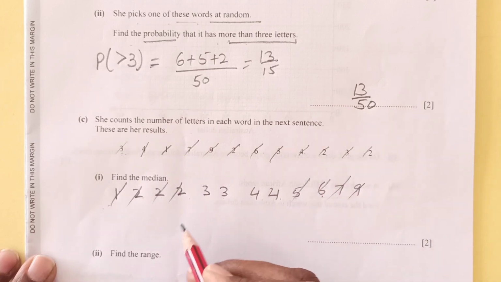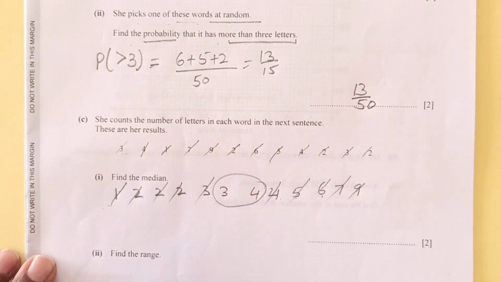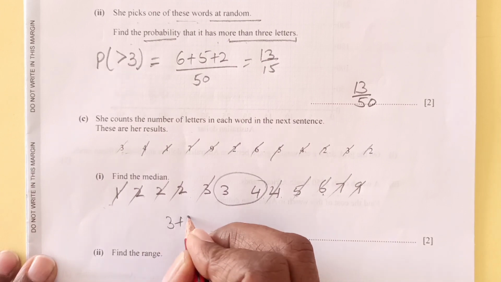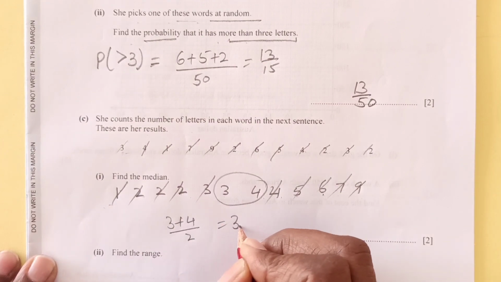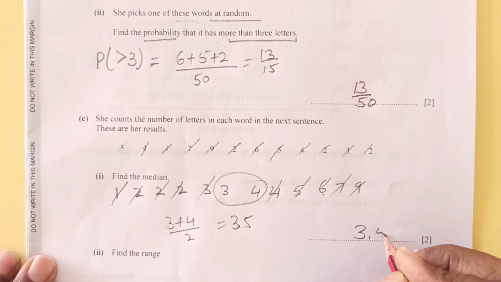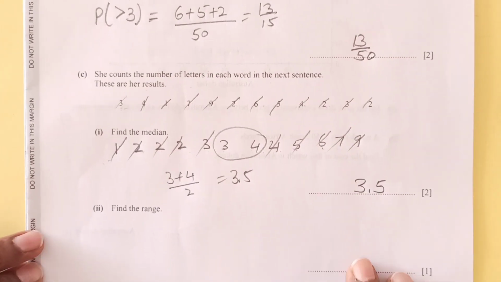Again 2, 2. 1, 1. So this is remaining here. So that is 3 plus 4 divided by 2, which is 3.5. Final answer is 3.5.